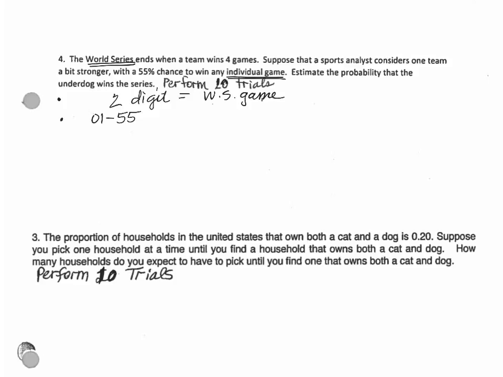I think for the purposes of the recording, I'm going to say 01 to 55 means the stronger team wins, since it's simpler, asking about the underdog winning the series. But you can write it your way, that the underdog team loses, stronger team wins. And then, of course, we already said 56 to 99 and 00 means that the underdog team wins.